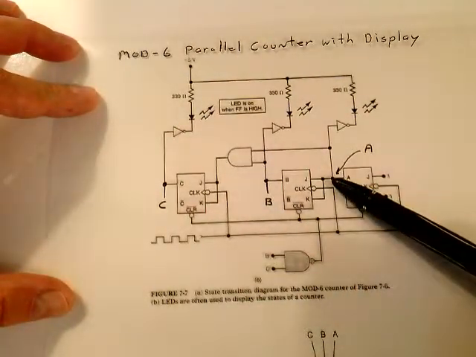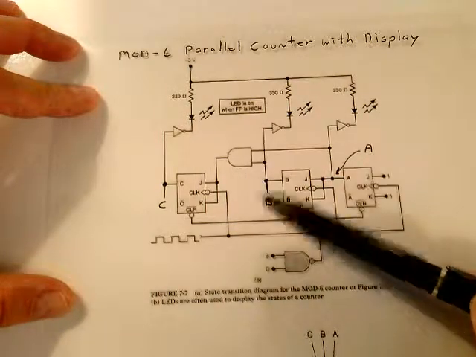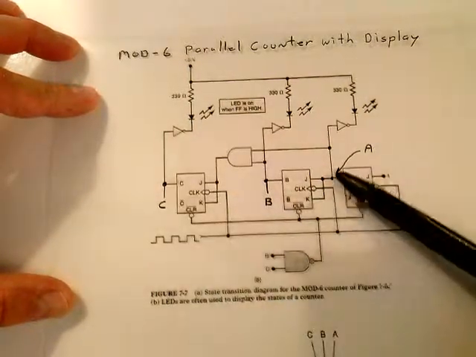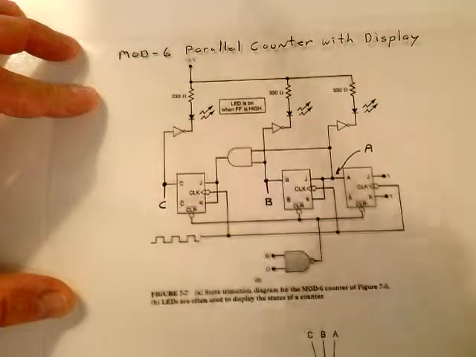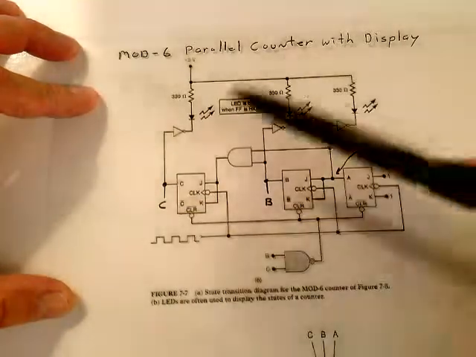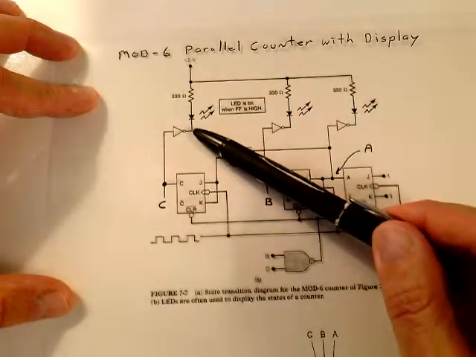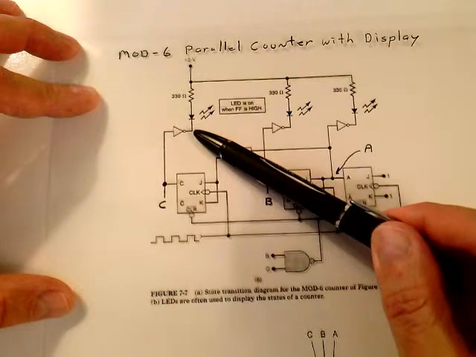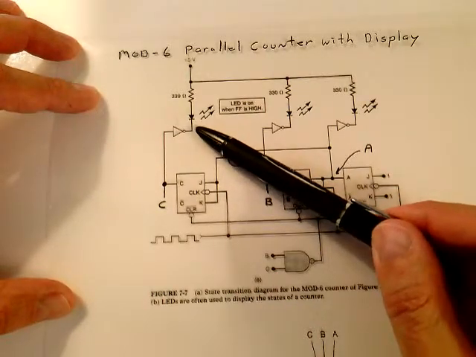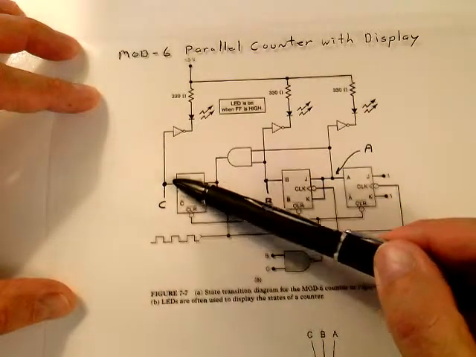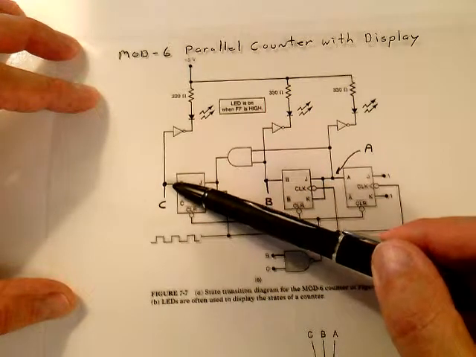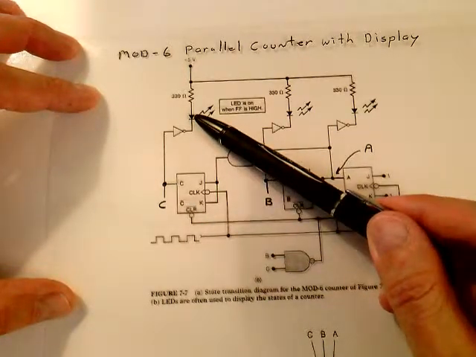Here's one output. There's your A output. Here's your B output. I drew it in here. And here's your C output. Here's your A, here's your B, and here's your C. There's your 3 bits. And I want you to notice they're driving these LEDs with low assertion levels. We already discussed that. That's very important for engineers to understand. You're not going to get enough source current out of here to drive these LEDs.